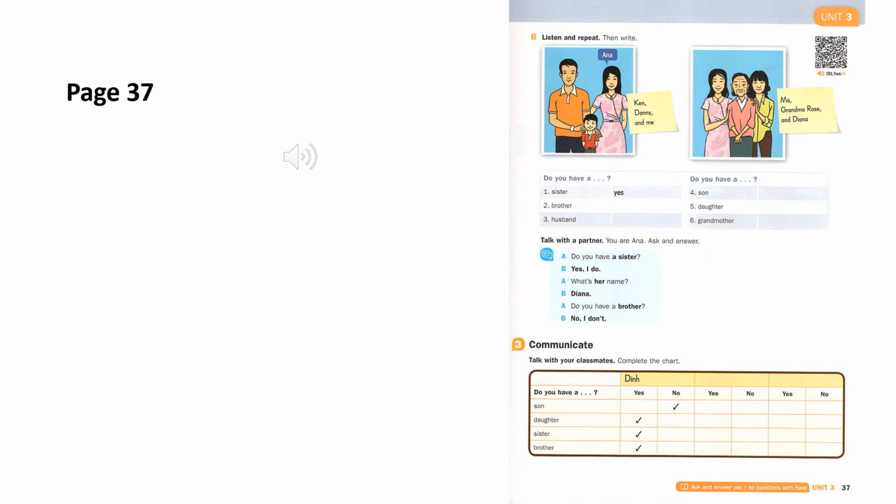Page 37, Lesson C. Exercise 2B. 1. Do you have a sister? Yes, I do. What's her name? Diana. 2.